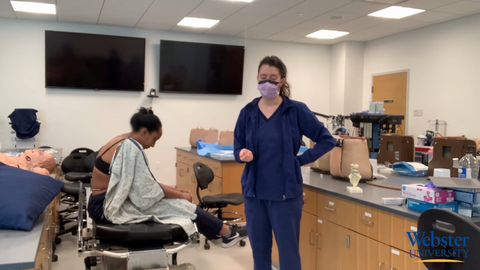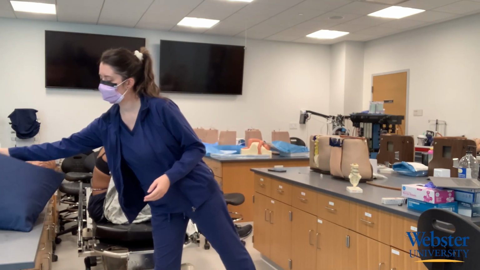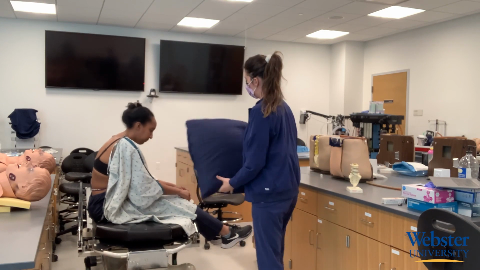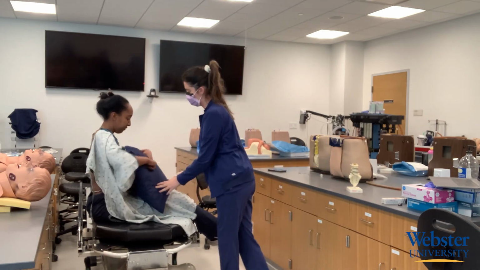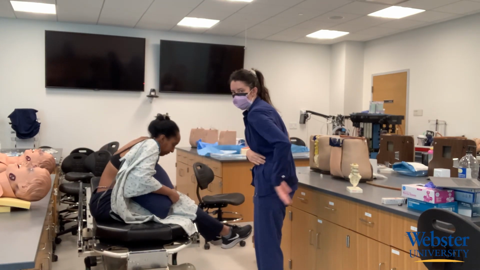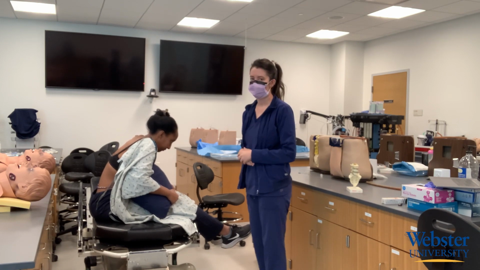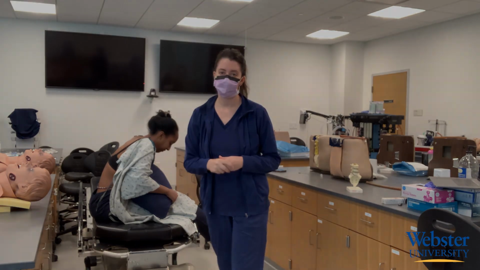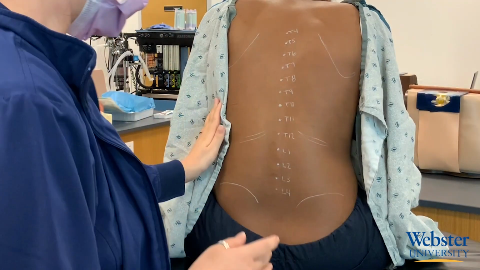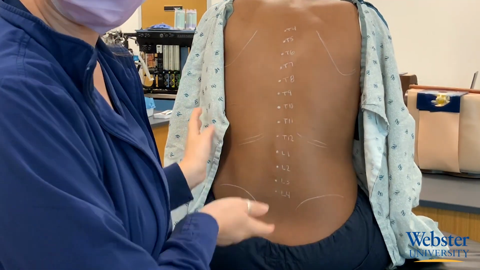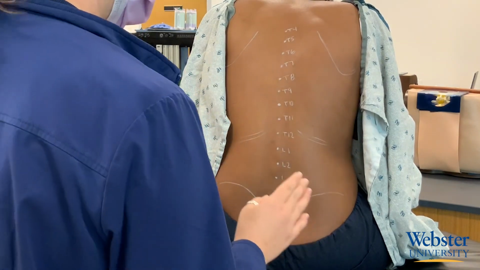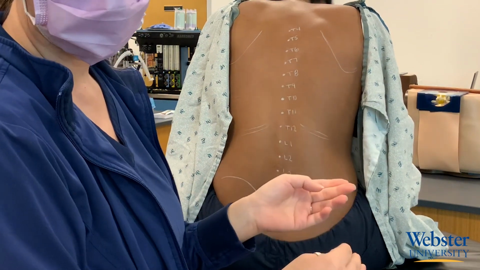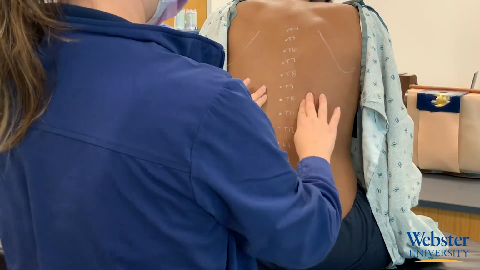Handing the patient a pillow to hold and lean over can help them position better too. Next, you should identify where the epidural will be placed, which is at the L3-4 interspace. When the patient is positioned, it's important to identify where your epidural will be placed. You can use a variety of landmarks to identify this.